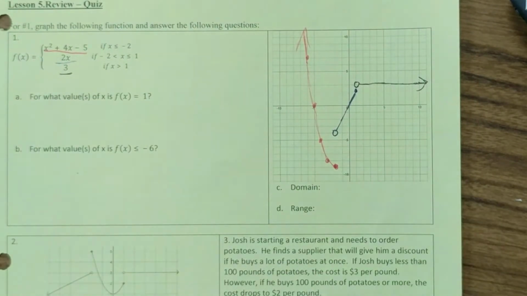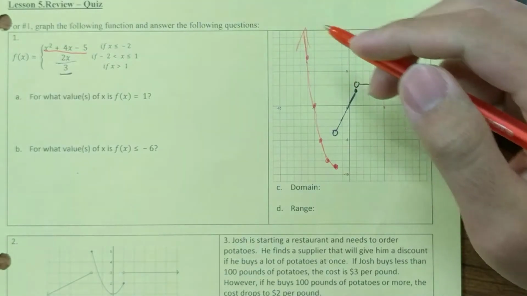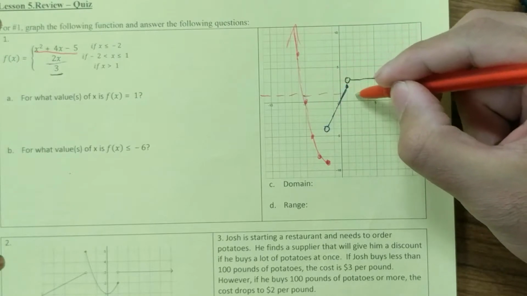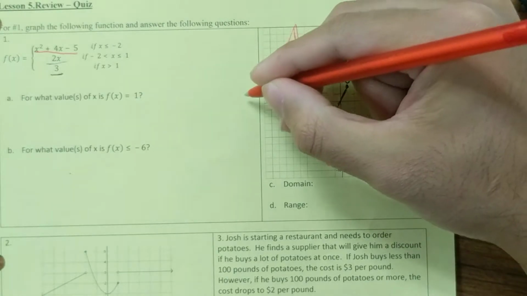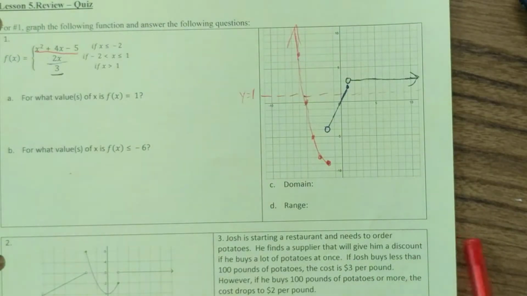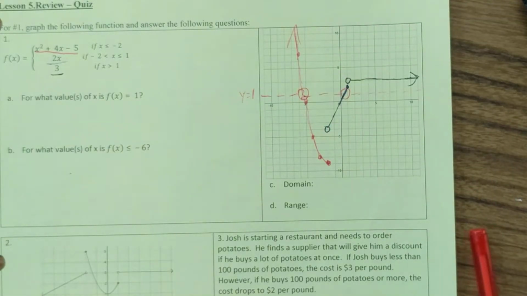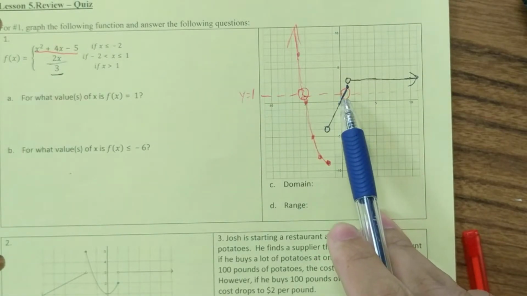Okay, so at what value or values of x does f of x equal 1? Well, looking at my graph, here's the line y equals 1. So I can tell this happens at 2 locations, here and here. Okay, so unfortunately neither one is an integer, right?